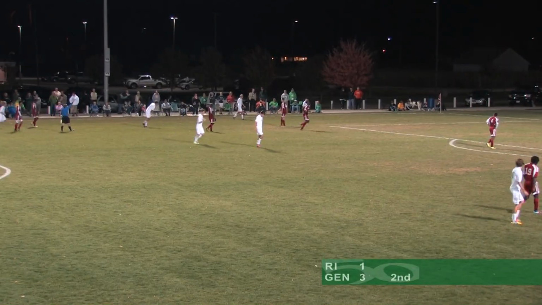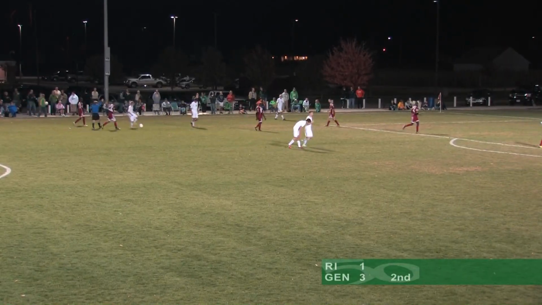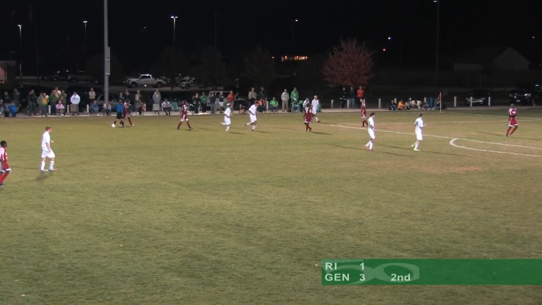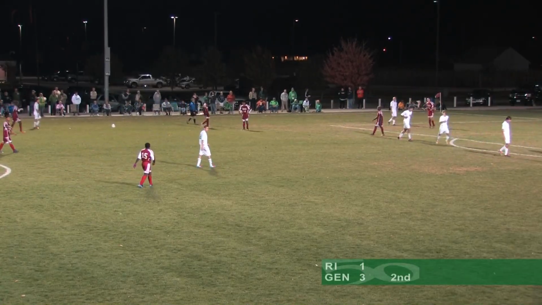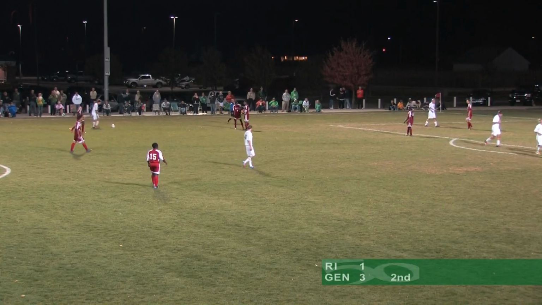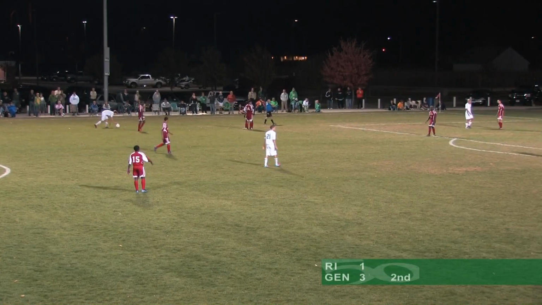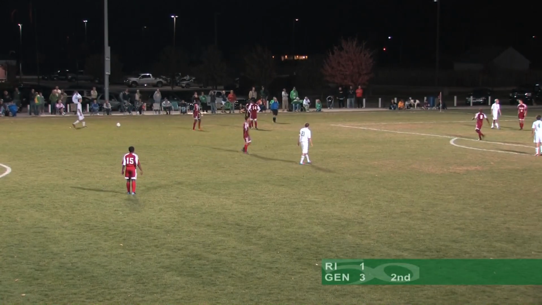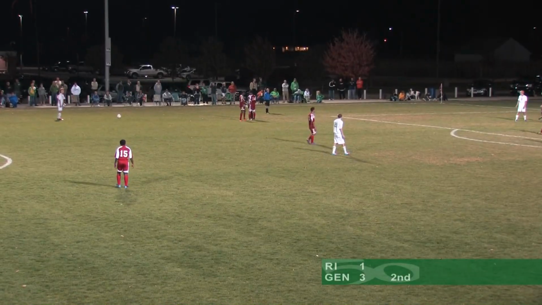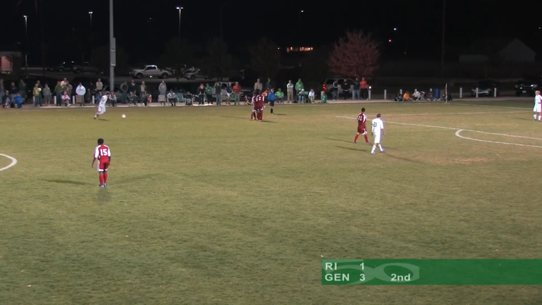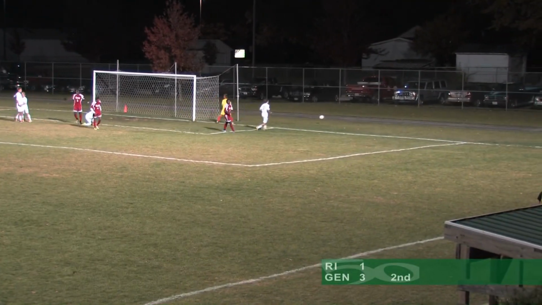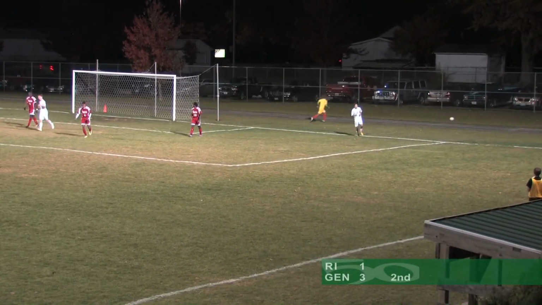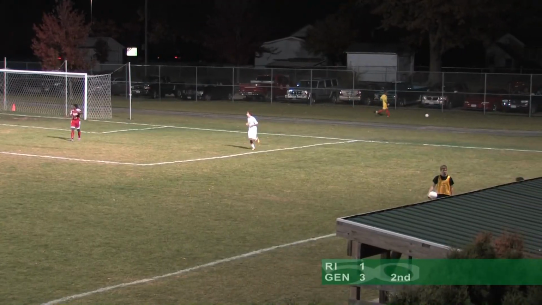Foul on Rock Island. Tripping. Geneseo will set up the direct kick. And you'll find that Adam Stenzel pretty much takes almost all of the free kicks. This is direct, so that means he can kick it straight into the goal. Ball played in, headed by Sean Miller. Just missed. Goal kick set for Rock Island.